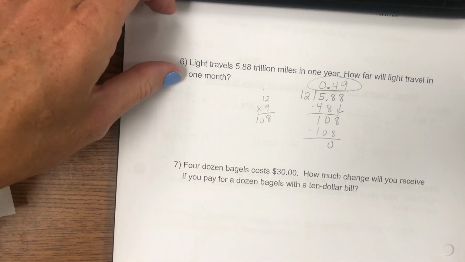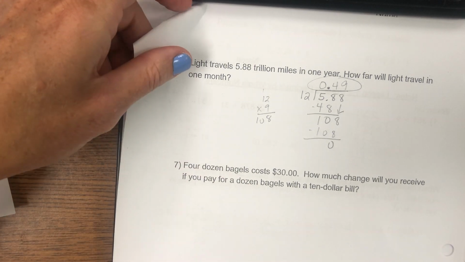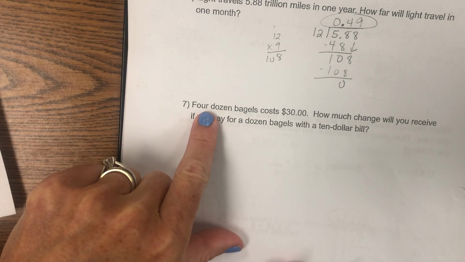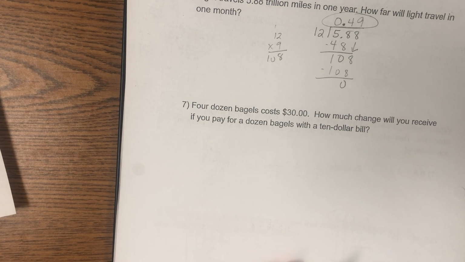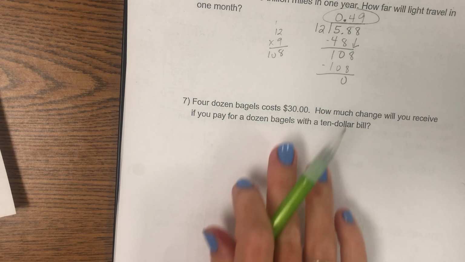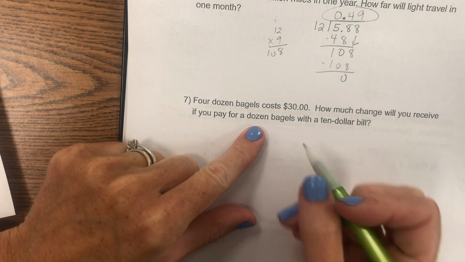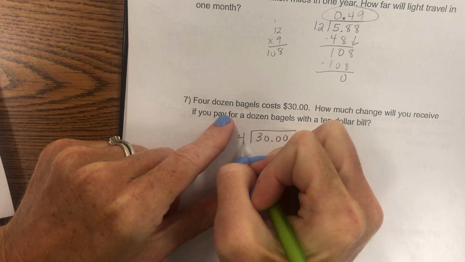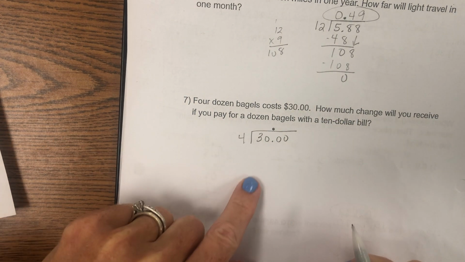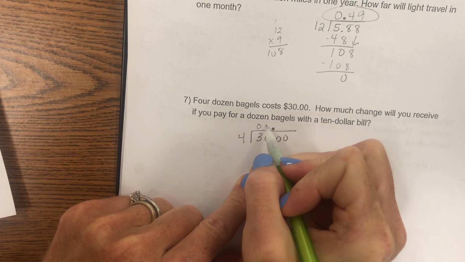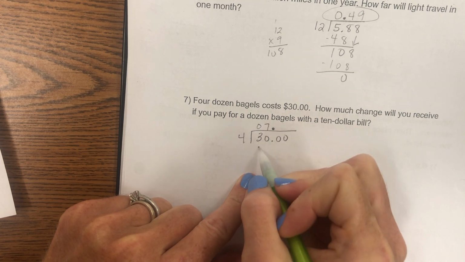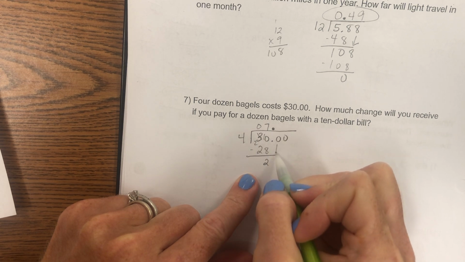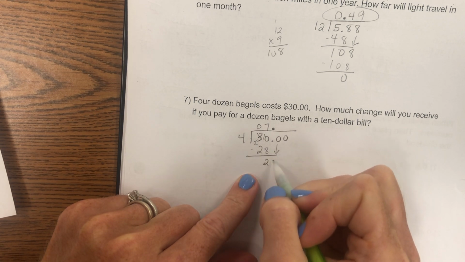The last one, 4 dozen bagels cost $30. How much change will you receive if you pay for a dozen bagels with a $10 bill? So this is 4 dozen. There's 12 in a dozen. If 4 dozen costs $30, I want to know how much 1 dozen costs. I'm going to take $30 and divide it by 4. Put my decimal straight up. 4 will not go into 3, but it'll go into 30 7 times. 7 times 4 is 28. 30 minus 28 is 2. That number is less than my divisor, so I can drop down a 0.